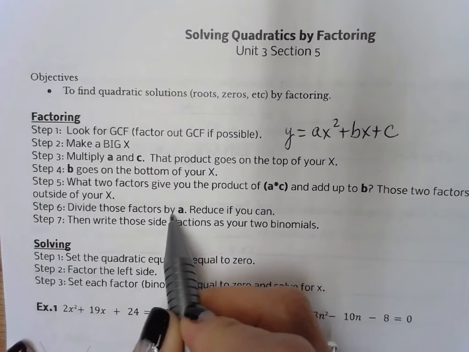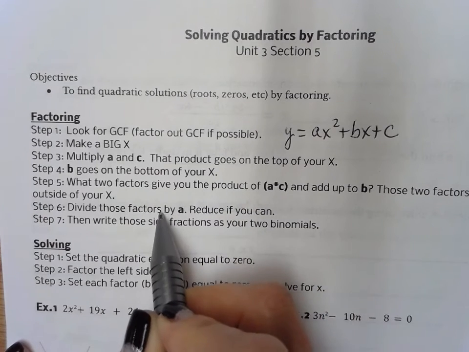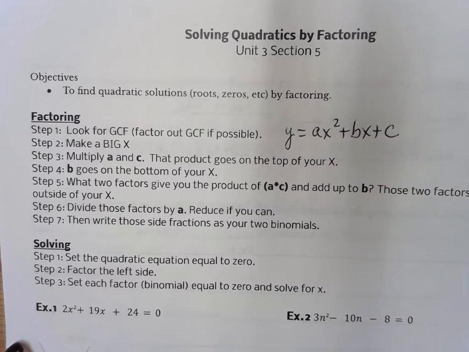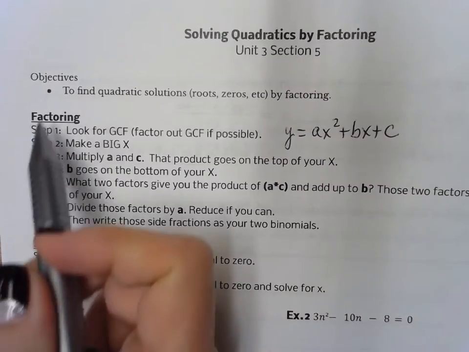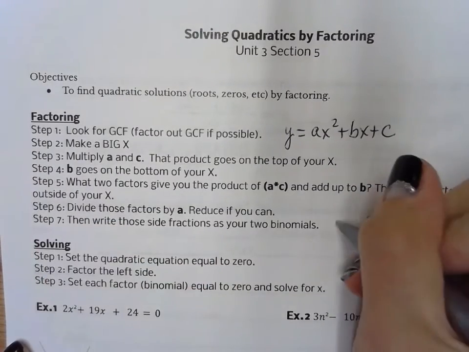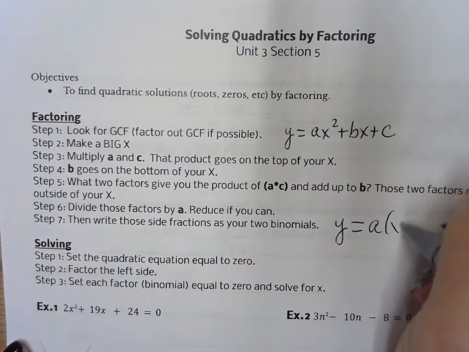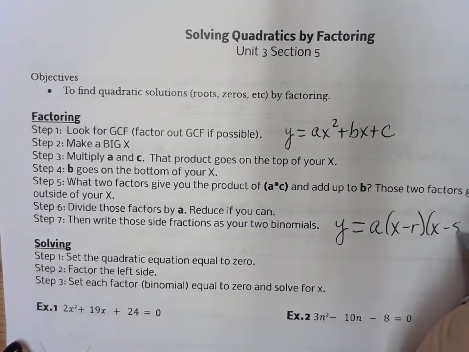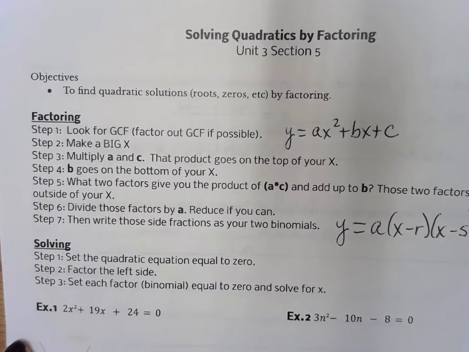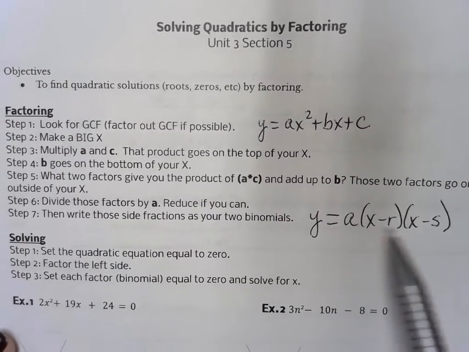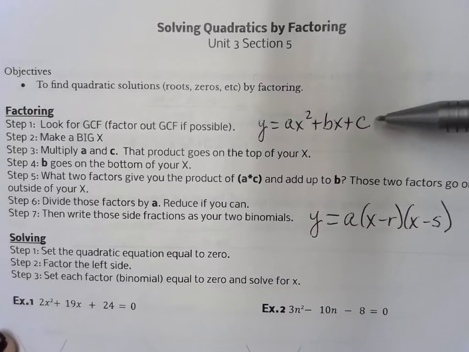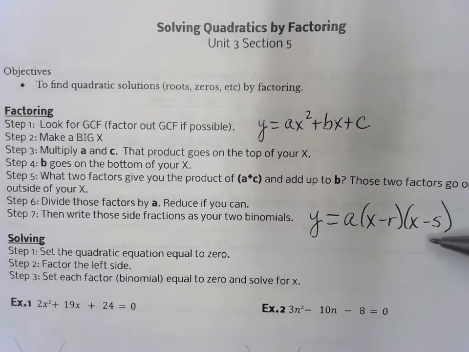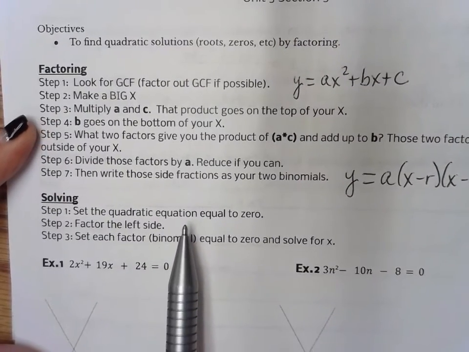So remember that if we multiply something in, we're going to divide it back out. Then we're going to reduce those fractions if we can, and write them as our binomials. So this is just the factoring piece. We'll still end up with something that looks like y equals A times x minus r times x minus s. So this is our factored form of a quadratic. So after we go through these steps, we'll have taken something that looks like standard form and we'll get it to factored form. So then the last part to solving is we just set it equal to 0.